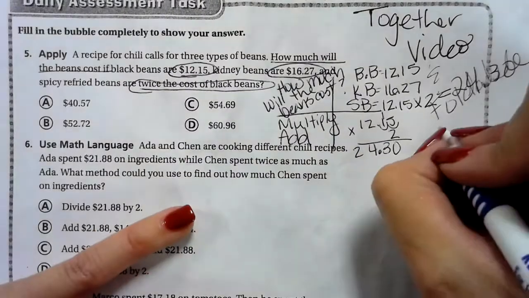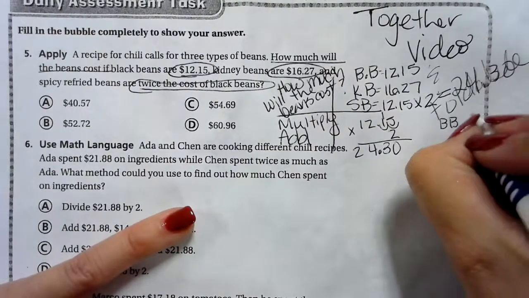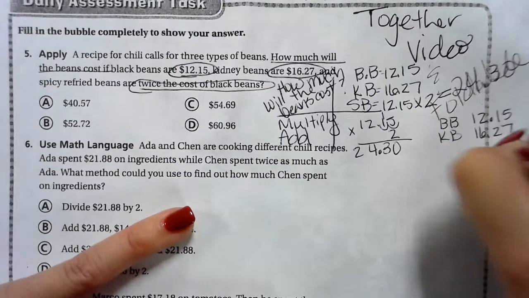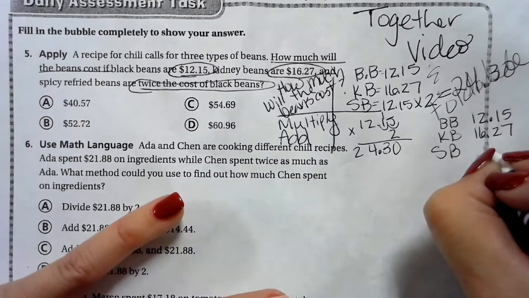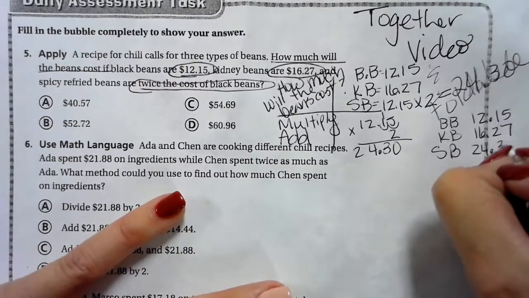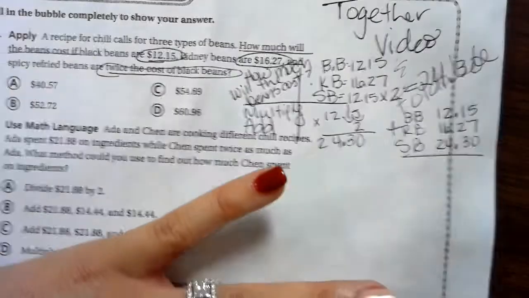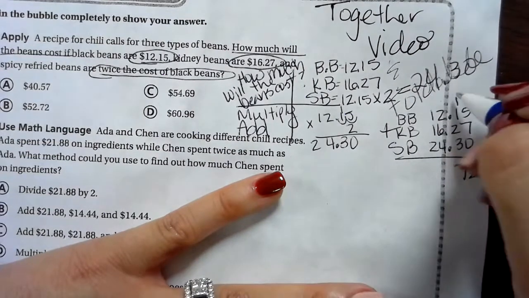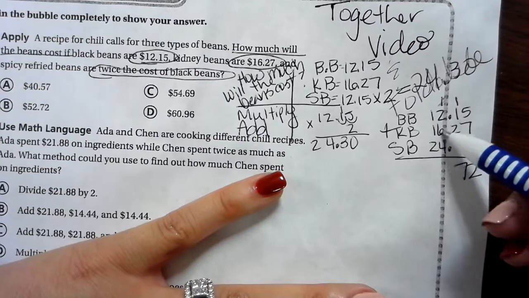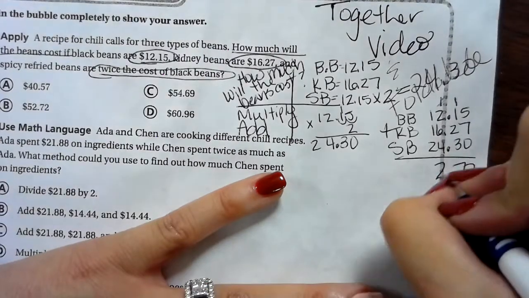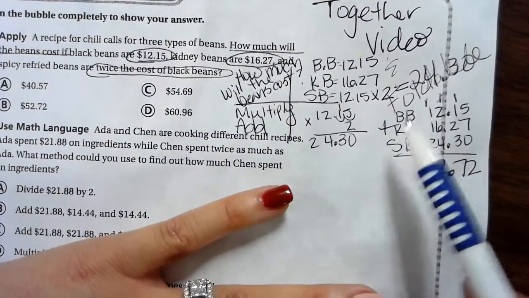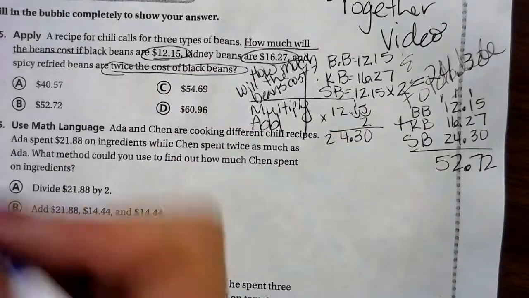Okay. And then I'm going to take black beans, $12.15, kidney beans, $16.27, and spicy beans are $24.30. And I'm just going to add up all my beans. So 7 plus 5 is 12. Carry your 1. 3, 4, 5, 6, 7. Carry your, oh, no 1, sorry. 6, 7, 8, 9, 10, 11, 12. Carry your 1. 2, 3, 4, 5. My decimal, he falls down when I'm adding or subtracting. So how much did I spend? I spent $52.72 on beans. Okay.